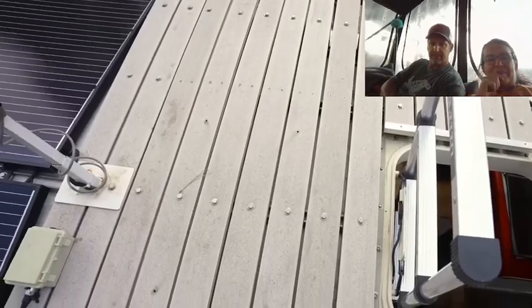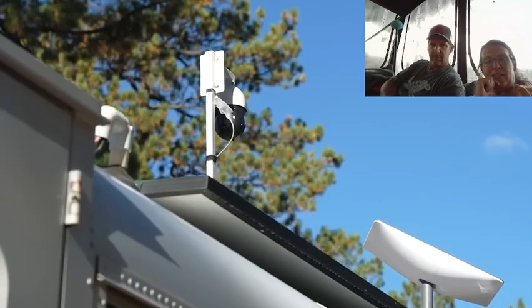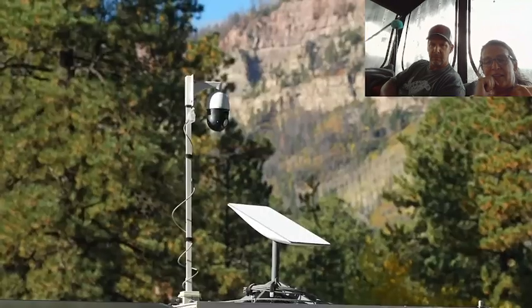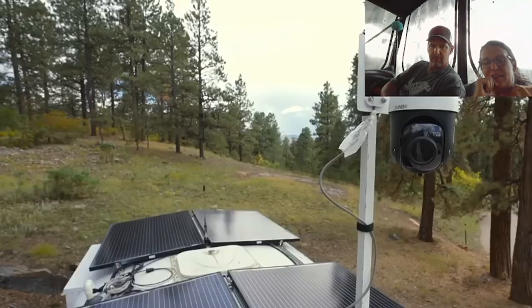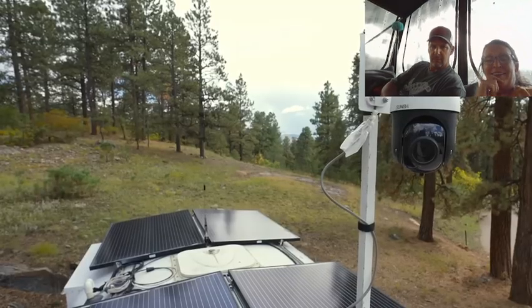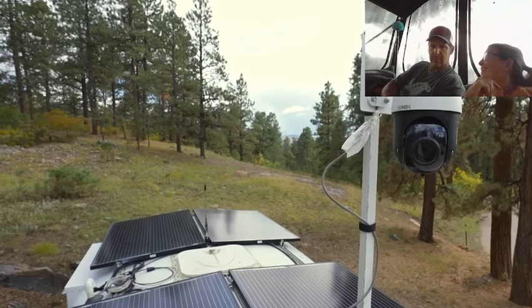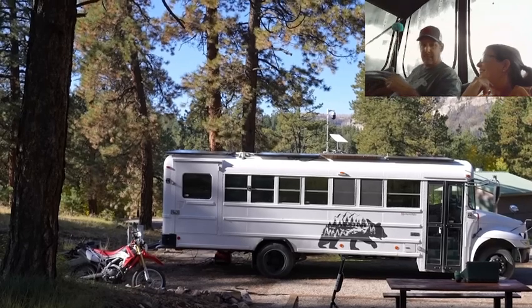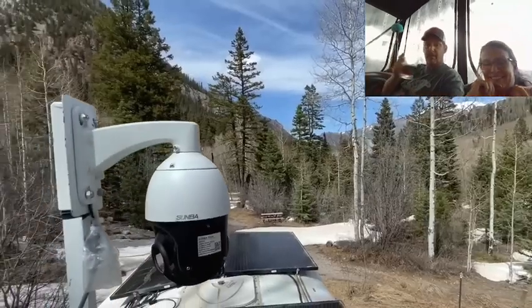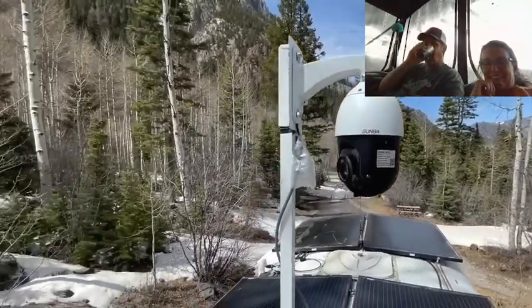I have a 360-degree security camera. It's on about a 4-foot pole that's removable, and that is a 20 times optical zoom night vision camera. You can use it for security, but you can also use it for looking for wildlife at night. We'll be doing all that stuff because it has infrared night vision. You can actually pan around and look for animals all around the bus or see what's going on.